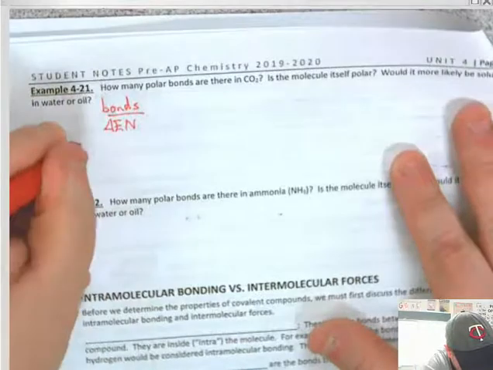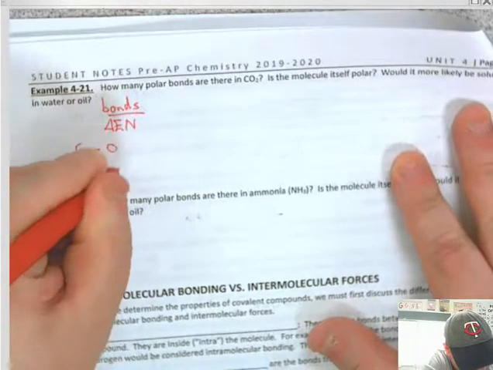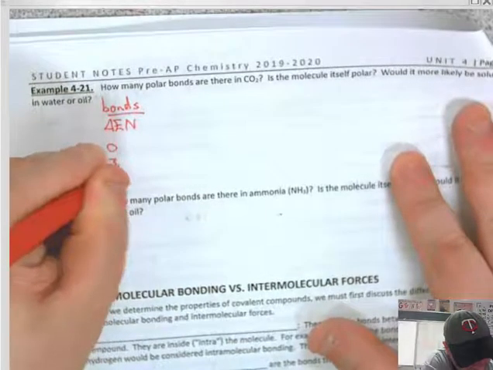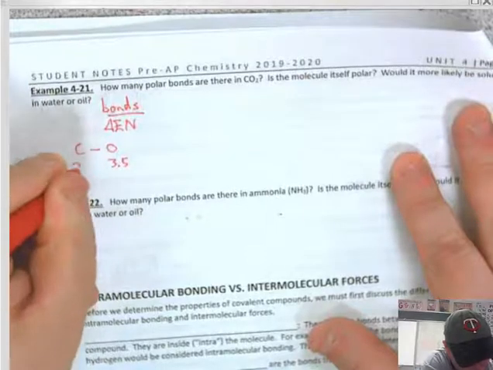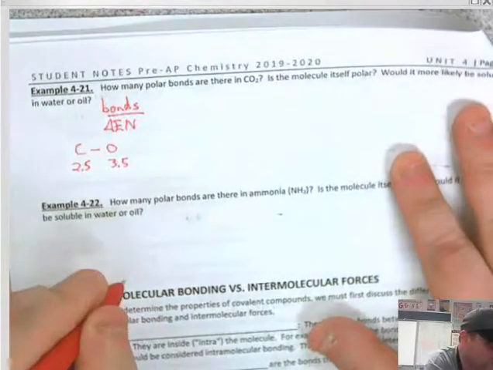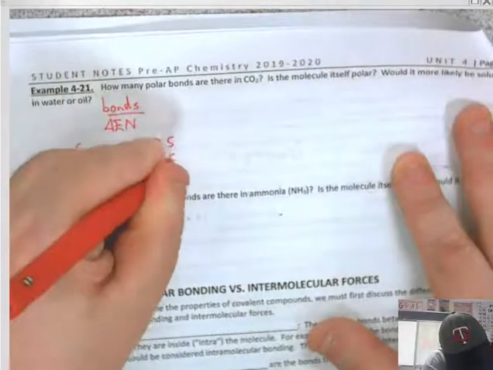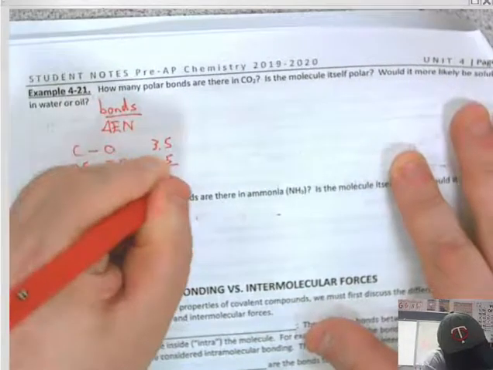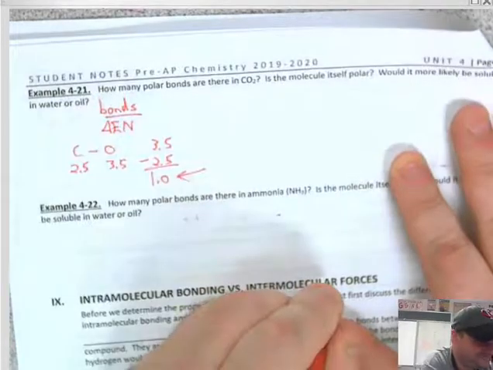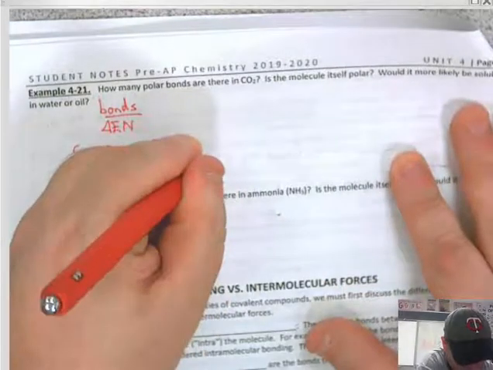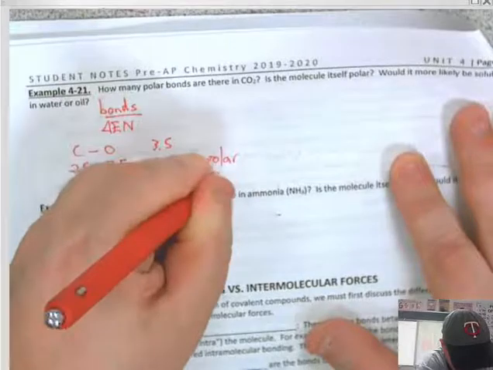So we have a carbon bonded to an O here. We know the electronegativity of oxygen is 3.5 and carbon is 2.5. You know that from your reference packet. 3.5 minus 2.5 is 1.0, which means that this is a polar covalent bond.